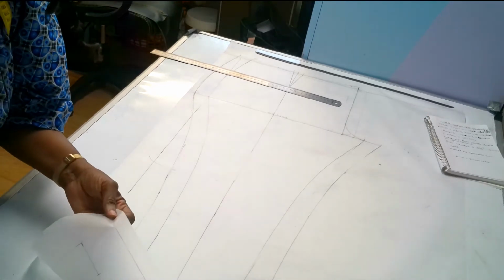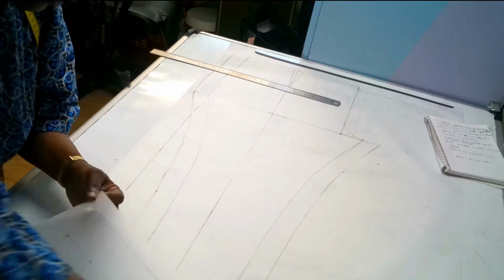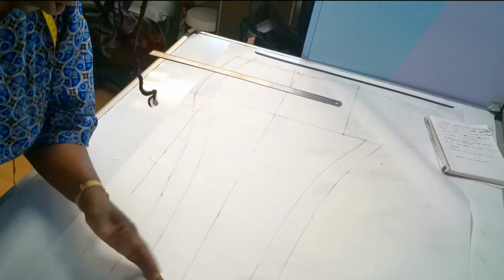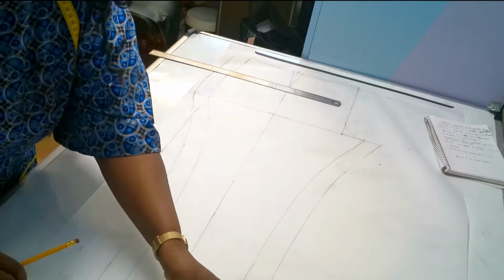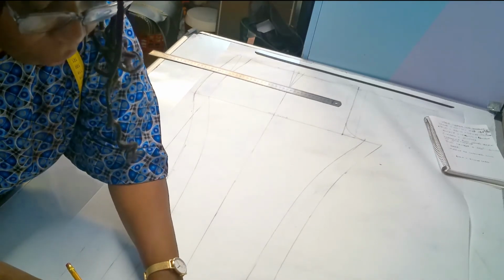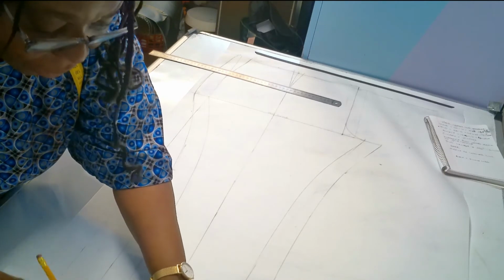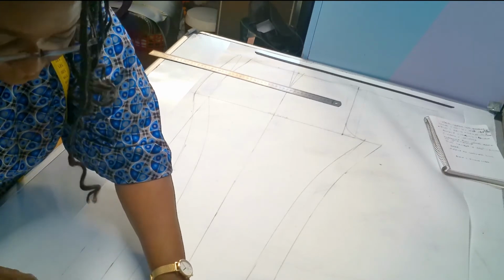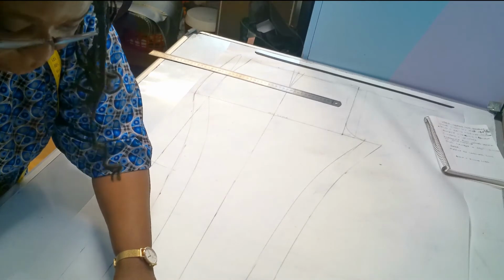So what I'm going to do now is just watch what I'm doing carefully because it's transparent paper. I'm using transparent paper so you can easily see what I'm doing. So you fold your line, your hemline. You fold your hemline straight.